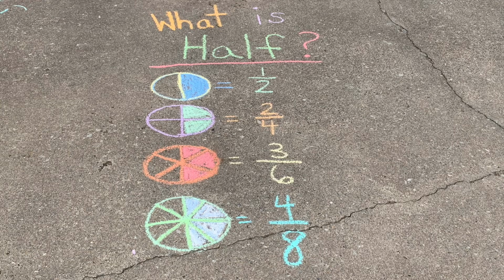Same with 3 sixths. 6 divided by 2 is 3. So 4 eighths, the same thing. 8 divided by 2 is 4. So if the top number is half of the bottom number, then you know that fraction is equal to 1/2.